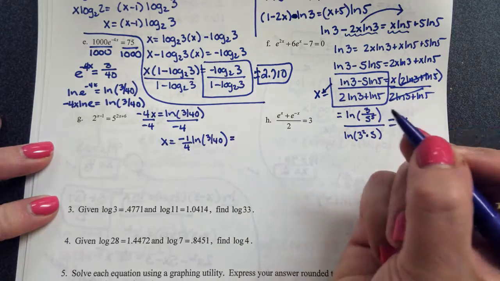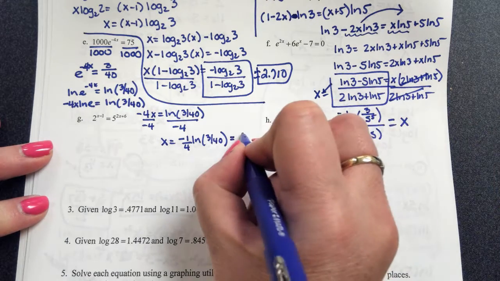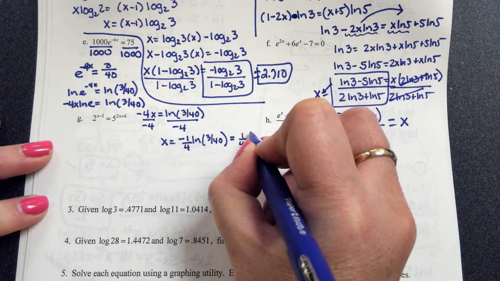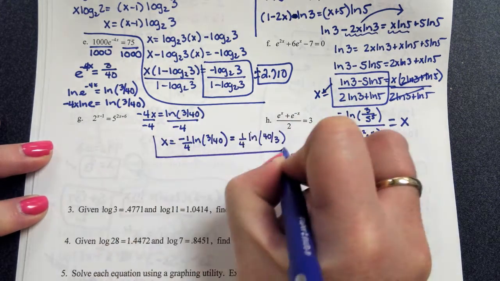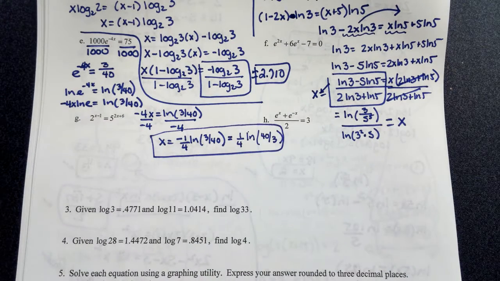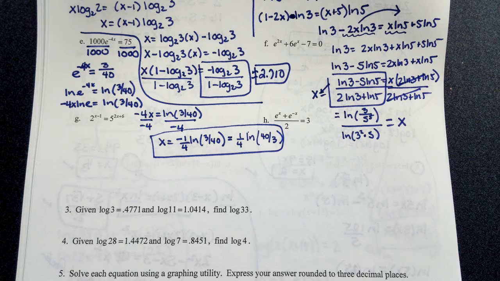Or, let me write another way you may see this answer. How come those two answers are equivalent? A lot of times, ladies and gentlemen, you will never see a negative coefficient in front of the natural log because of that power property of logs.